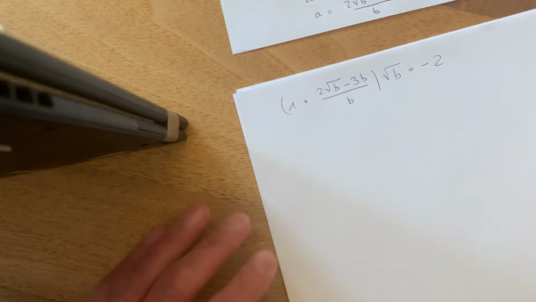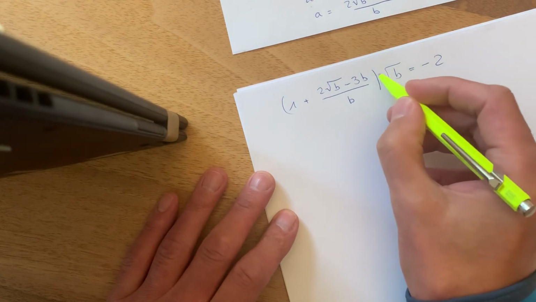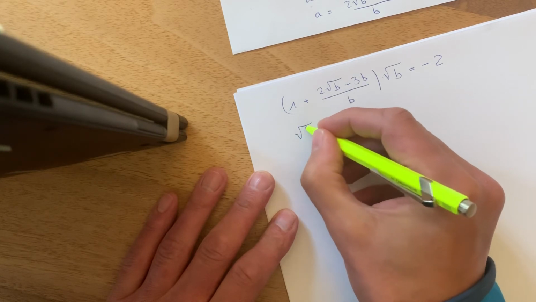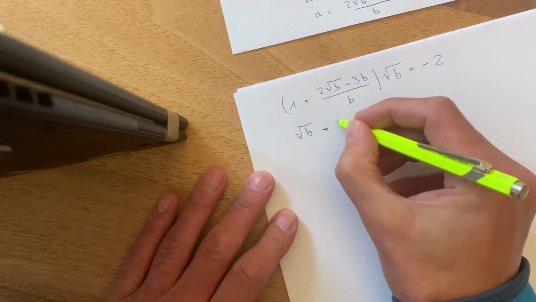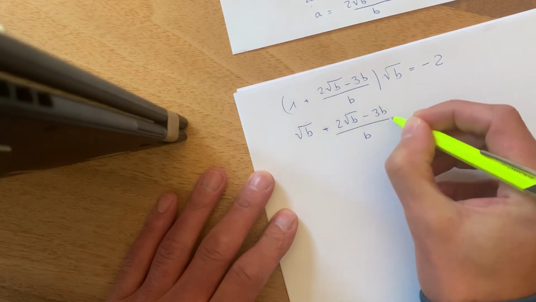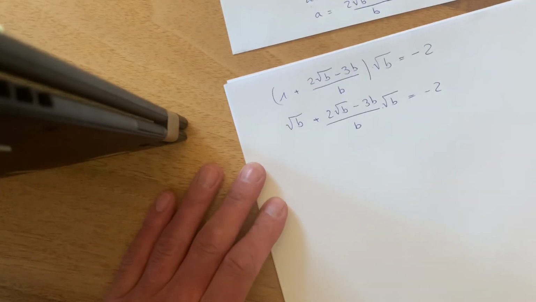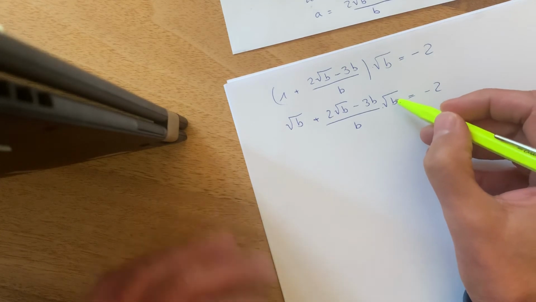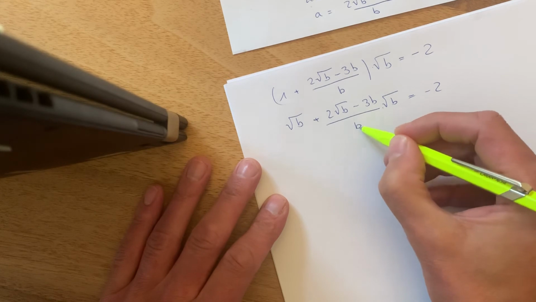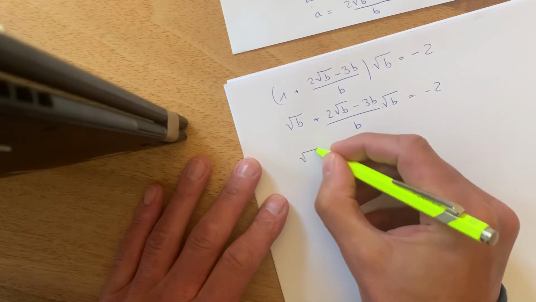Okay, so here first thing to note is if I'm going to eliminate the bracket here, leading to square root of b plus 2 times the square root of b minus 3 times b divided by b times the square root of b equals minus 2. And now I have here square root of b, and here I have b, so I can reduce this with this, and so what remains here is the square root of b.